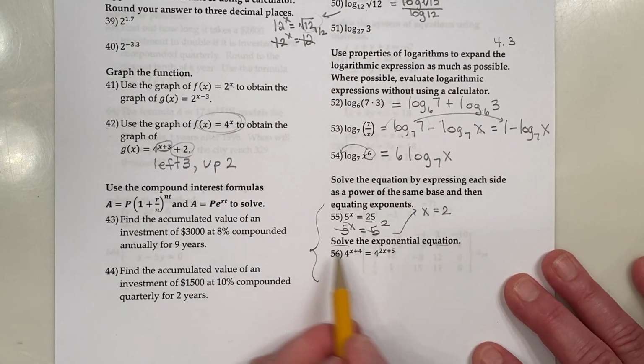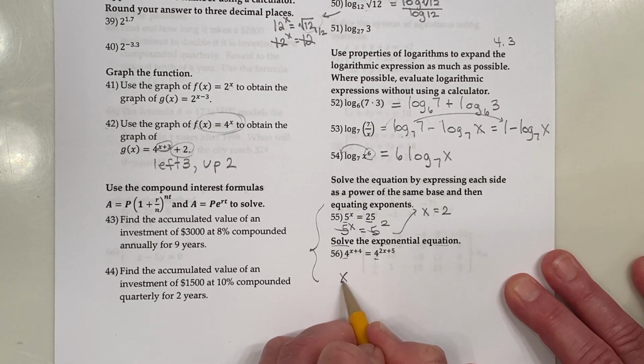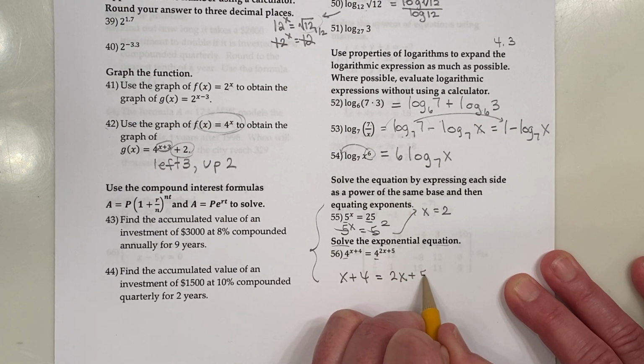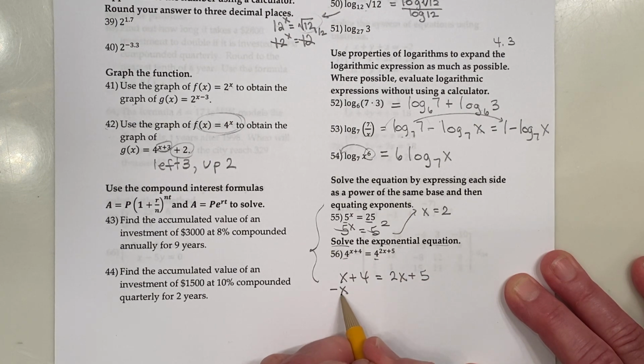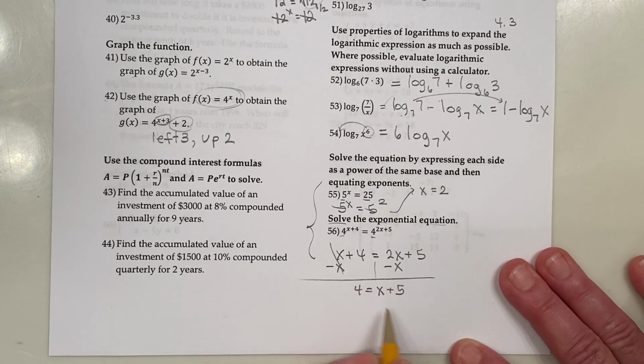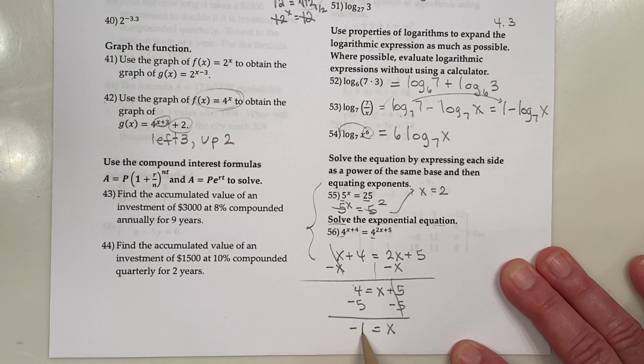Solve the exponential equation. Well, I have the same base, so those will drop out, and I'm just left to put the two exponents equal to each other. So now I'll solve. I'm going to subtract x on both sides. Subtract 5, subtract 5. So x equals 4 minus 5, which is negative 1.